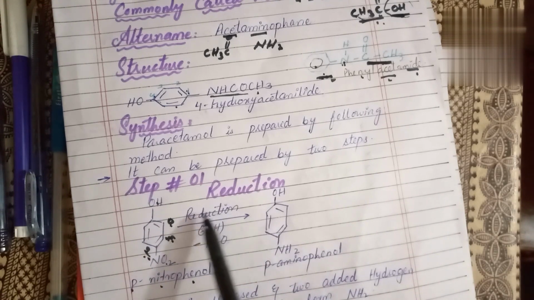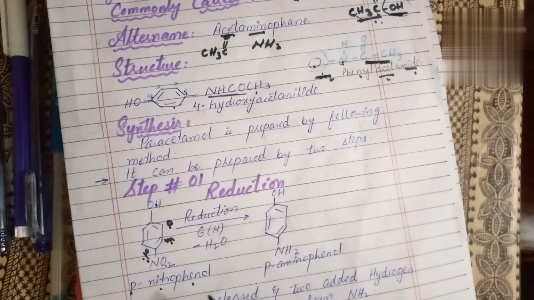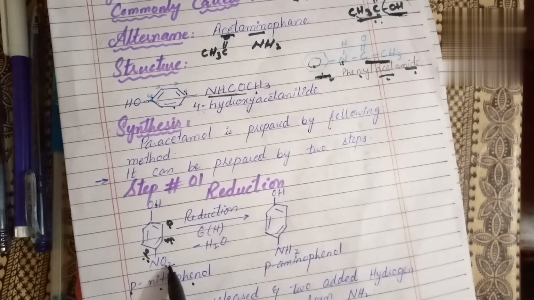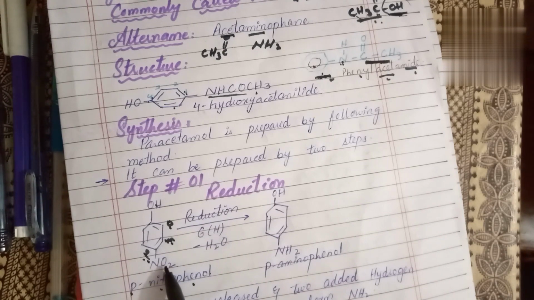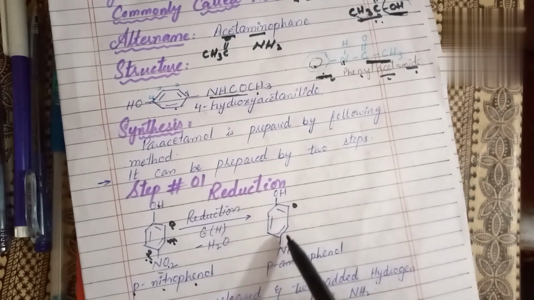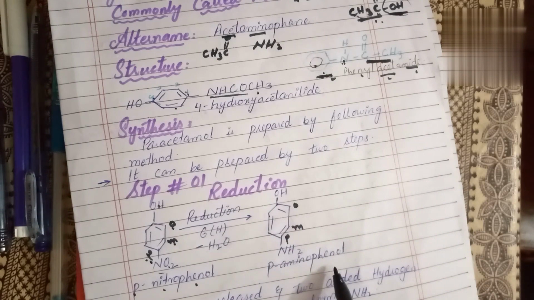Paranitrophenol is present, and we are going to reduce it. Reduction is the addition of hydrogen or removal of oxygen. So here removal of oxygen occurs along with addition of hydrogen. Six molecules of hydrogen are added, and these two oxygen atoms are replaced with two hydrogen atoms, and when the nitro group is converted to an amino group, we call it para aminophenol, at ortho, then meta, and here comes para. So para aminophenol is present.